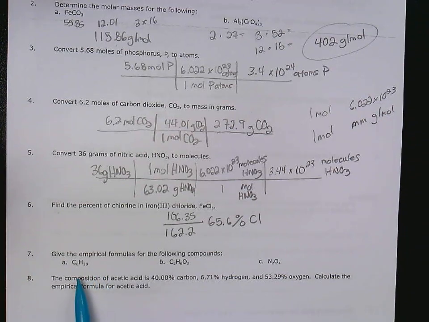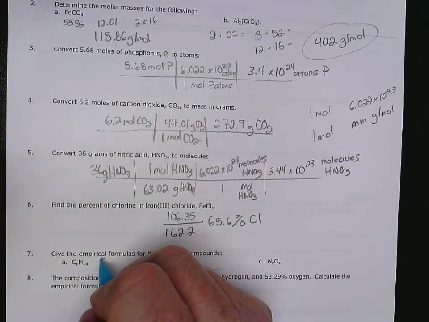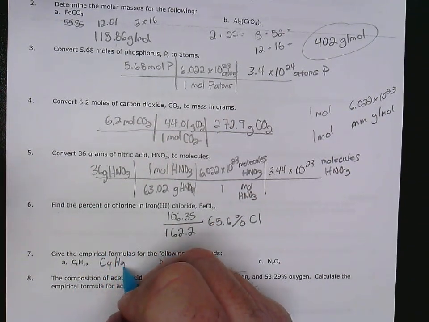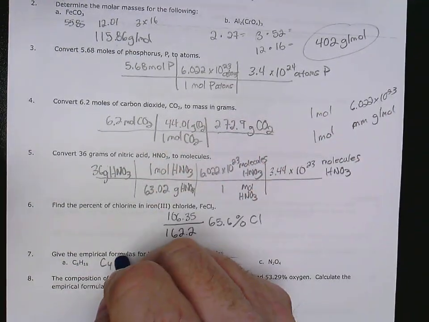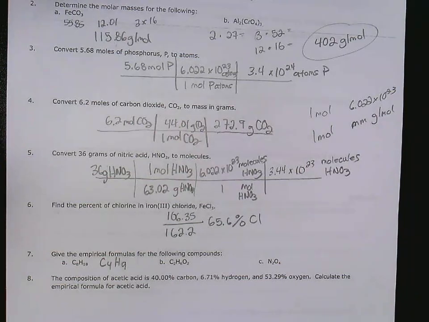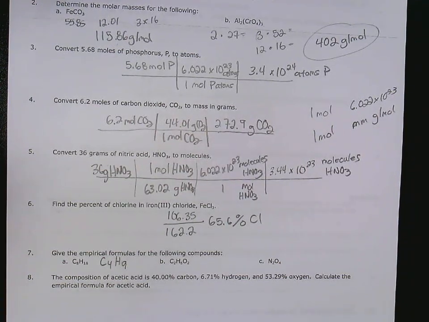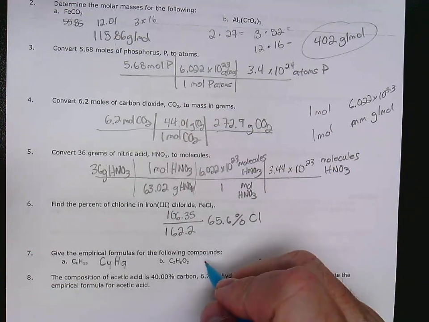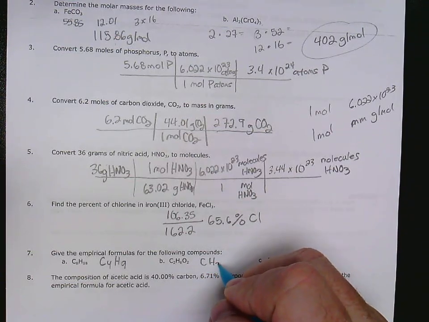All right, give empirical formulas. So you're basically just factoring out the greatest common factor. So here I can factor out a 2 and I get C4H9. And it has to be a common factor to both subscripts. So if there's not a common factor, then there's nothing you can do about it. So C4H9 is done. That's as far as I can go. There's no common factor between those two. C2H6O2, I can factor a 2 out. That gives me CH3O.